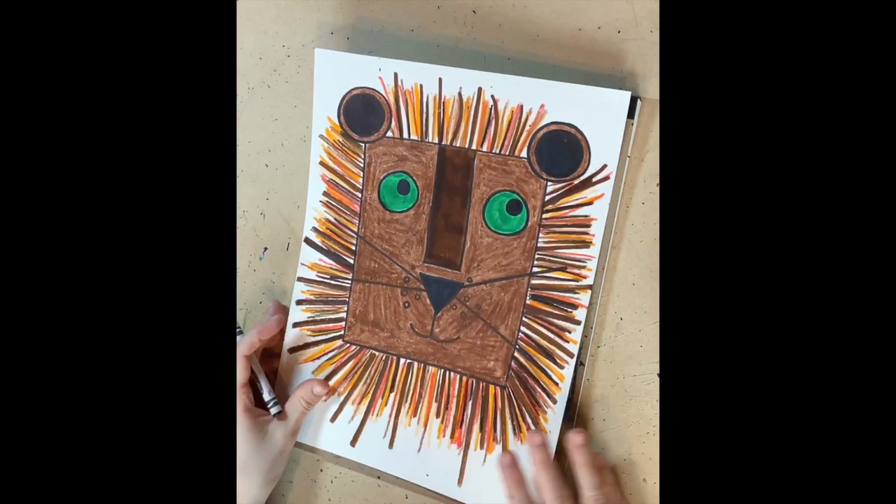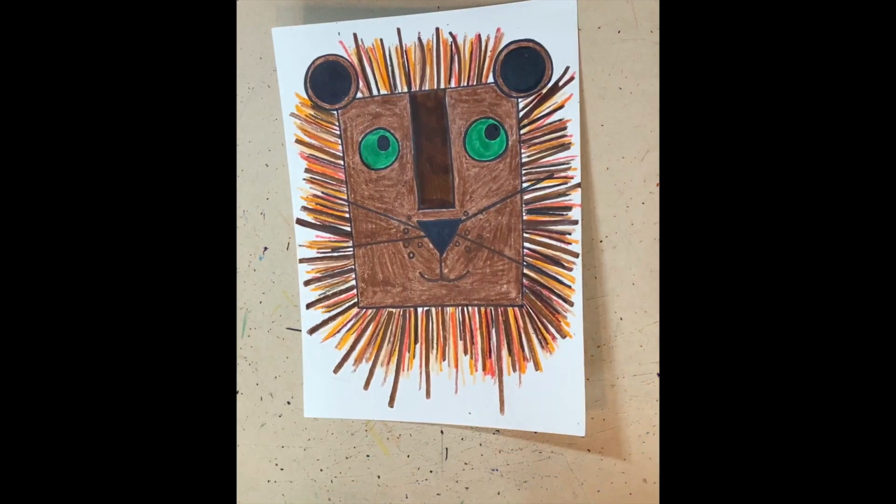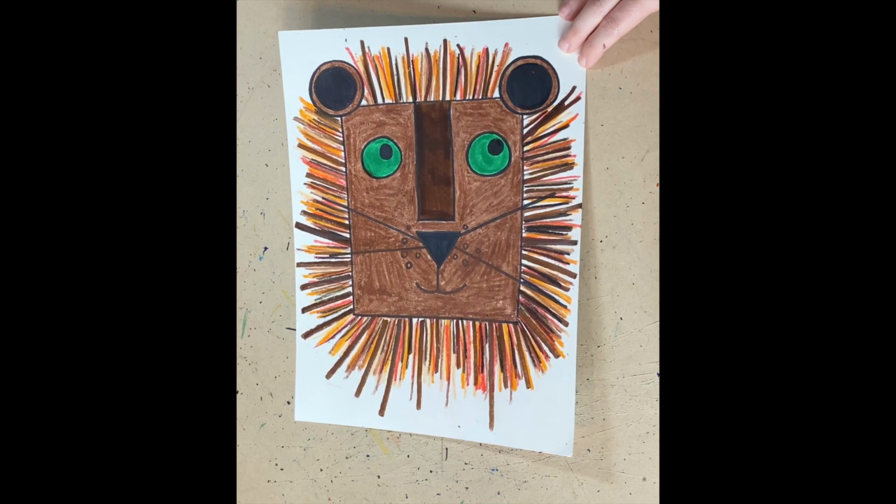Okay, so here is your finished lion with lots of lines. I've added lots of fall colors, orange, brown, reds, and some shadows such as black.